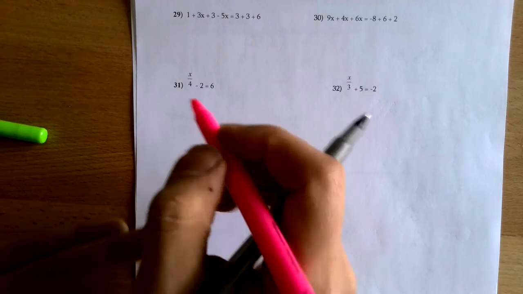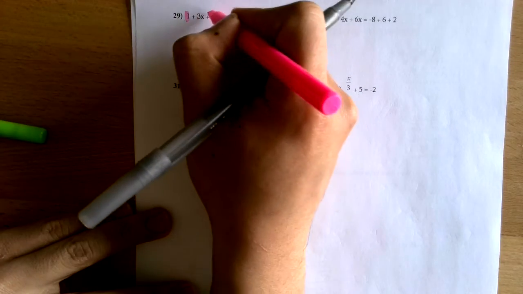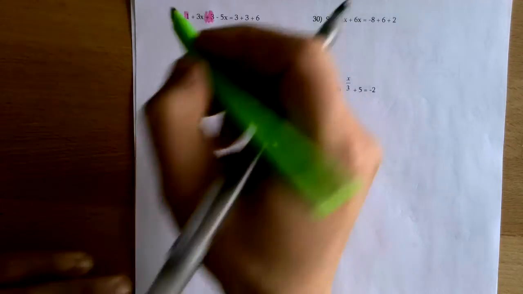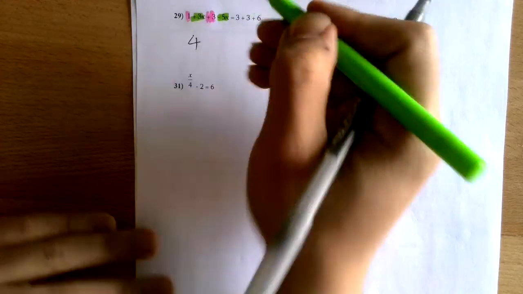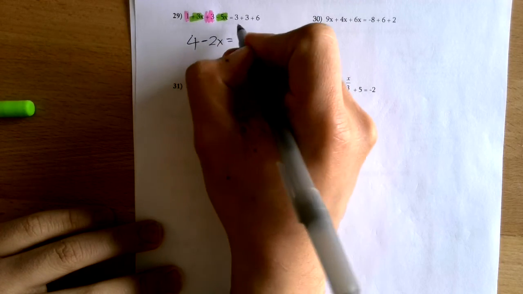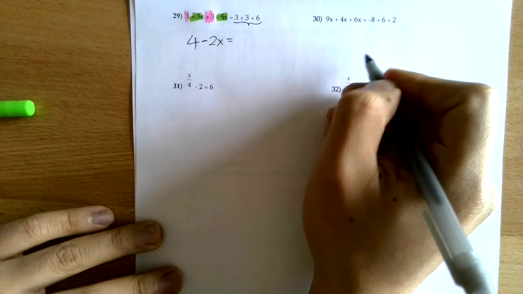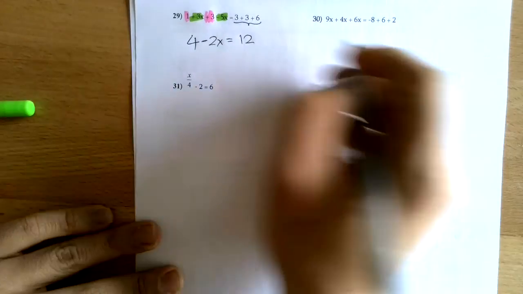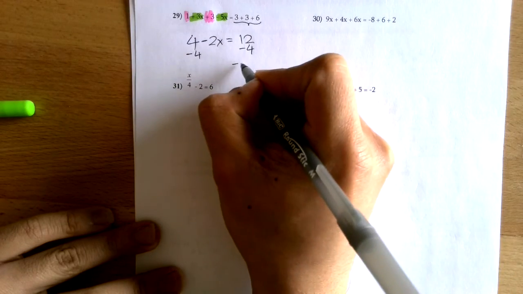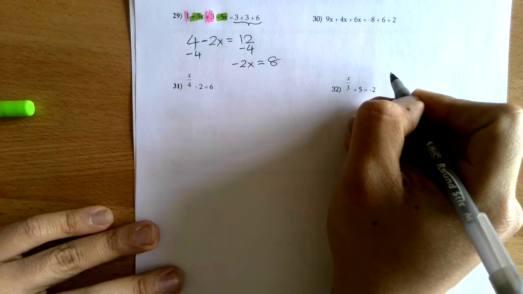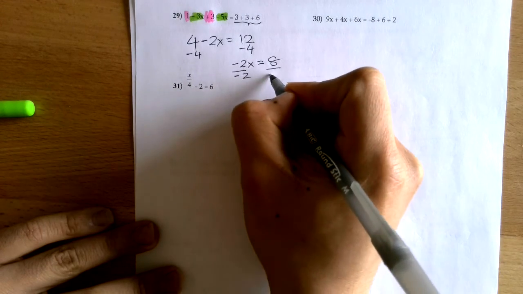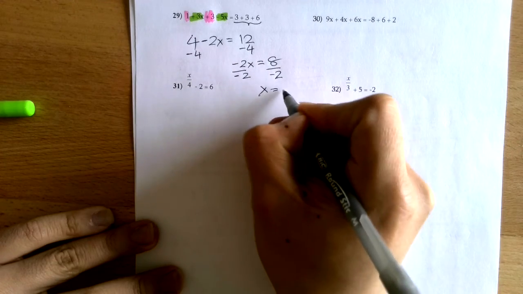All right, so I'm going to collect like terms. So 1 plus 3 is actually 4, and then positive 3x minus 5x is actually negative 2x. And then we'll just collect all these together. 3 plus 3 is 6, 6 plus 6 is 12. Now, I'm going to subtract 4 on both sides, and I should get negative 2x equals 8. Now, we're going to divide by negative 2. X equals negative 4.